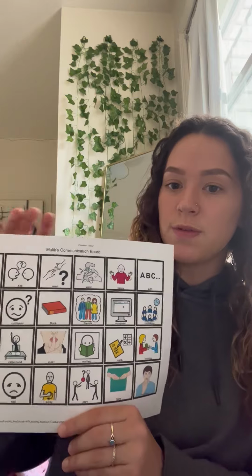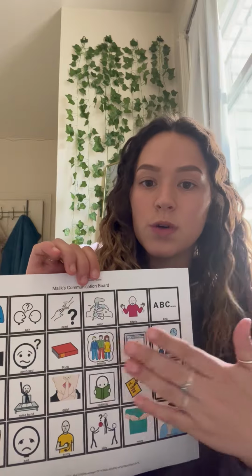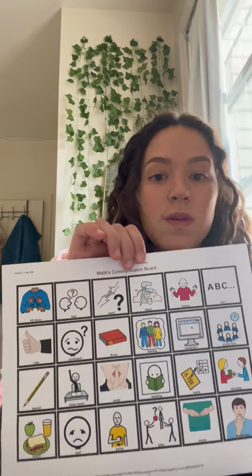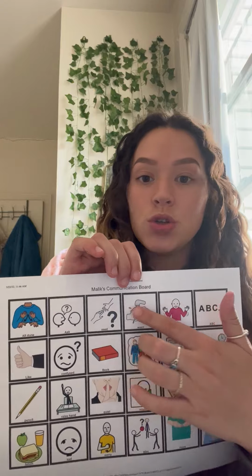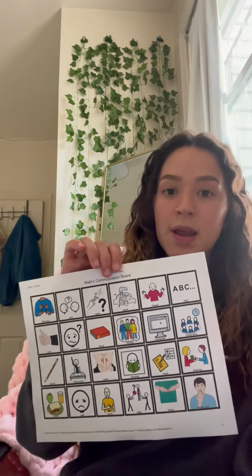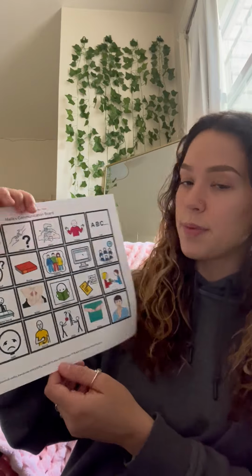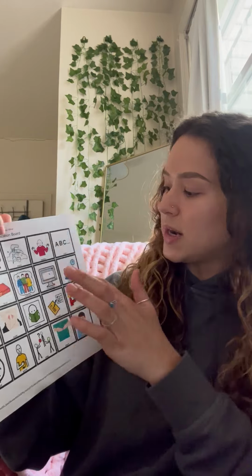So just to explain a few of those. We have the wash button here. He could use this for washing his hands, or if he was at home and he wanted to maybe wash up in the shower, he could also use that button to let his guardians know that he wants to wash up. And another one that I included is the computer.